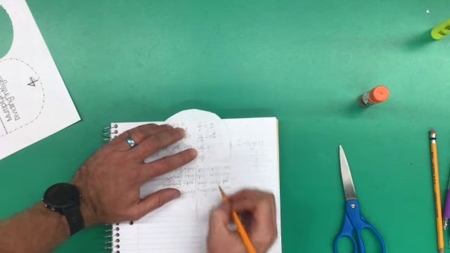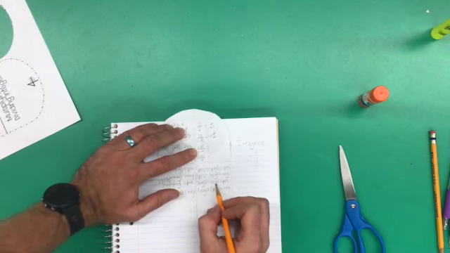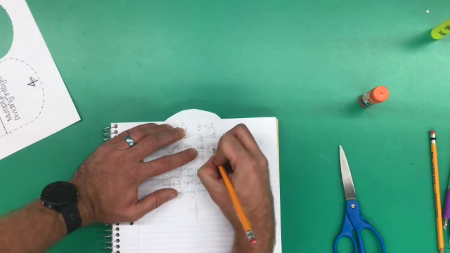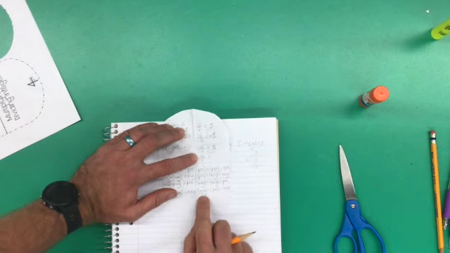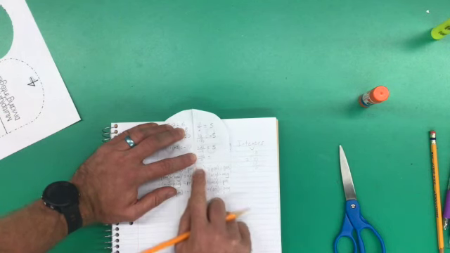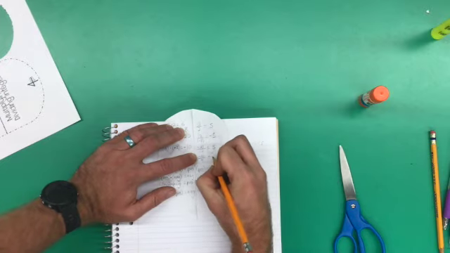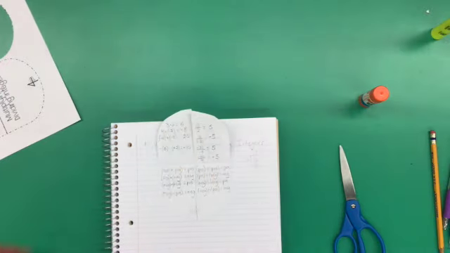Negative 20 divided by negative 4. We've got two negatives in the question, so the answer will have the positive sign. 20 divided by 4, well, that's positive 5. And here again, we've got negative 20 divided by positive 4. And so that answer is going to be -5 yet again.